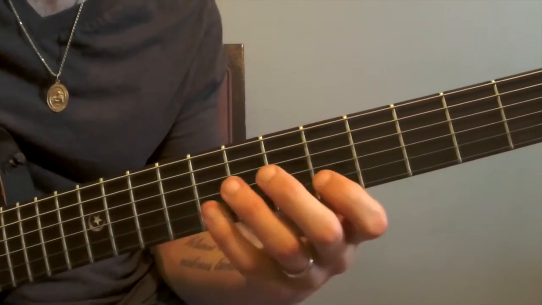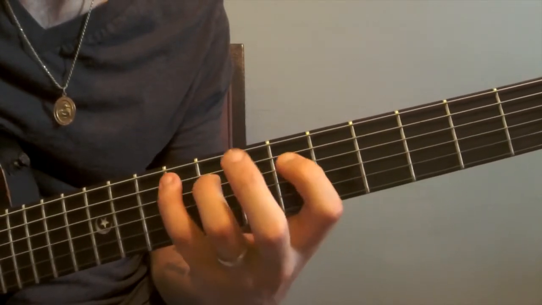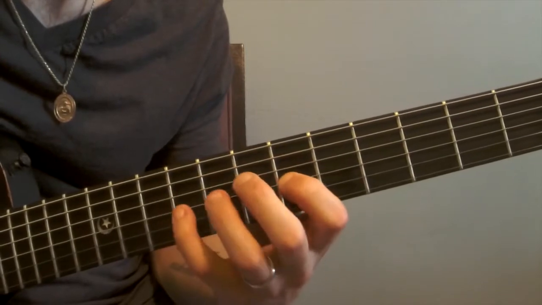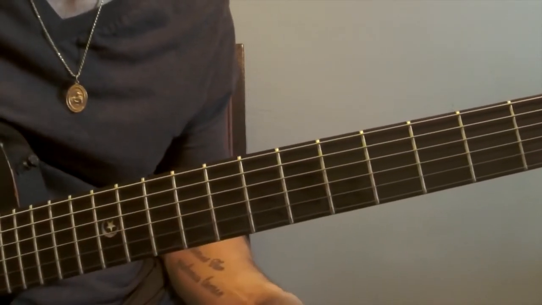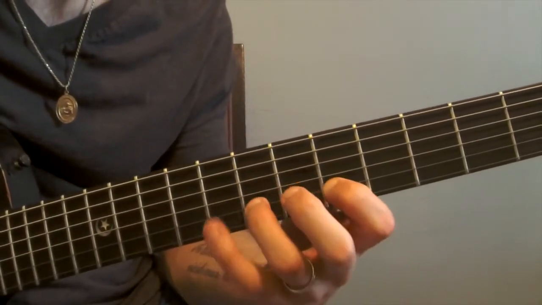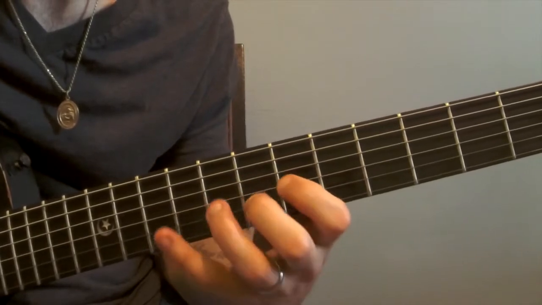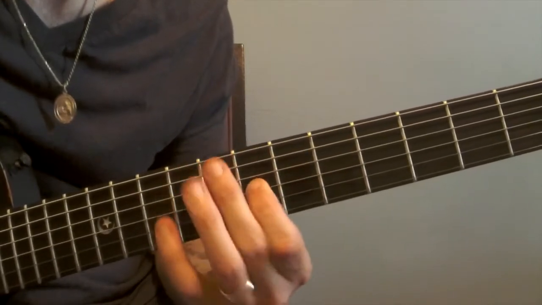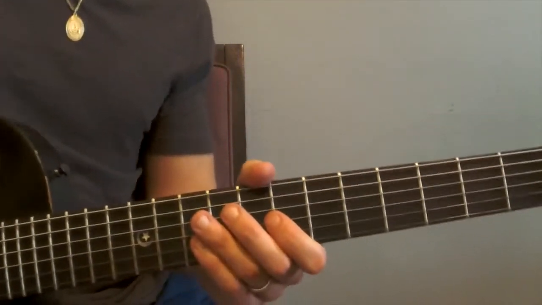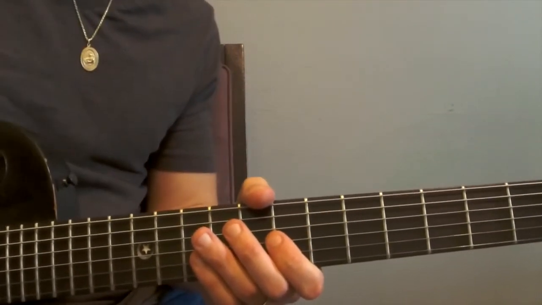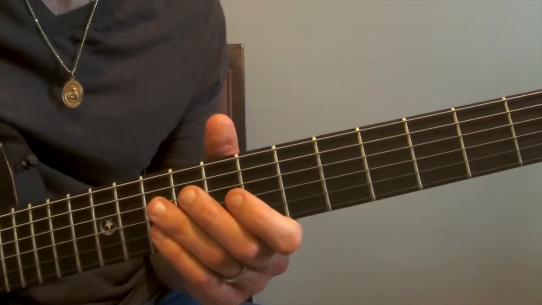2, 3, 4. So here we go. 2, 3, 4. So only the roots. That's the only thing that I was going after at the top of every chord, as each chord was changing. That's what I was focusing on, the roots of that.